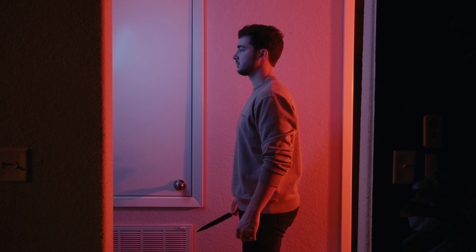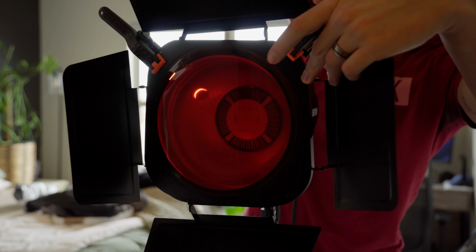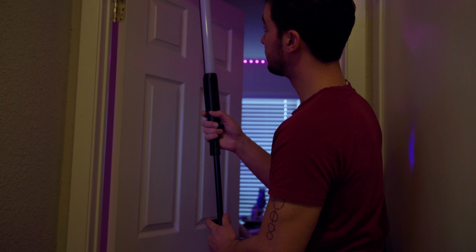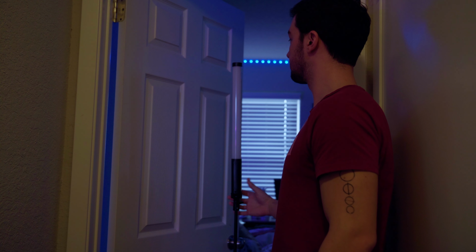For the first shot, that red glow that you see behind me was created by just throwing a red gel over my Godox SL60W, and for the blue light I just used this Ulanzi tube light and I just mounted it on a cheap tripod just out of the door frame, out of sight.